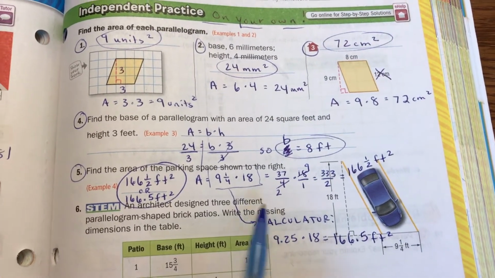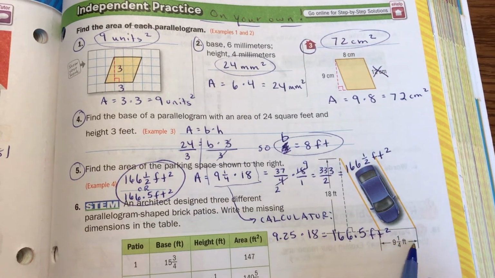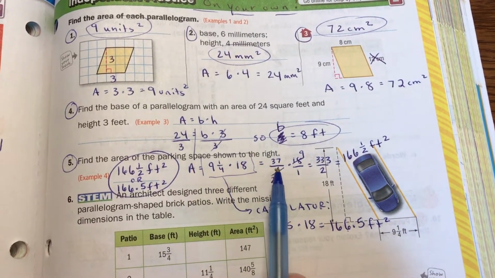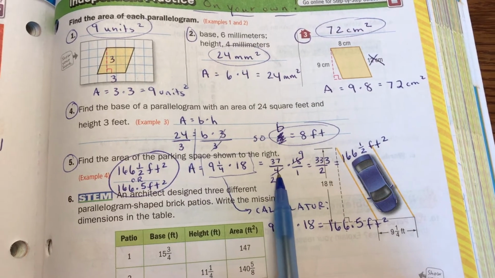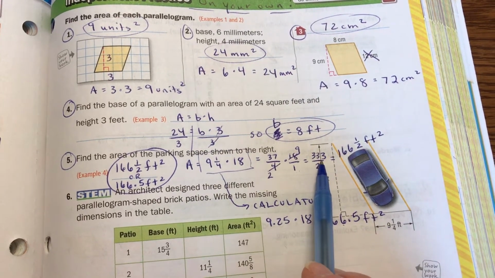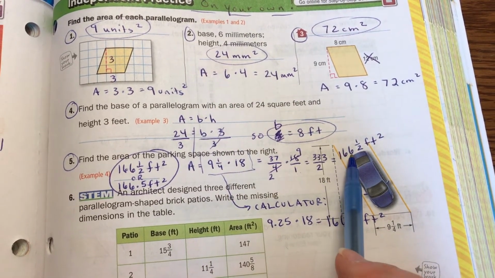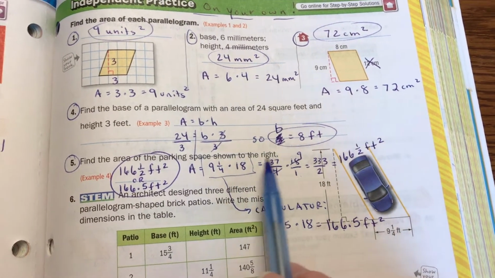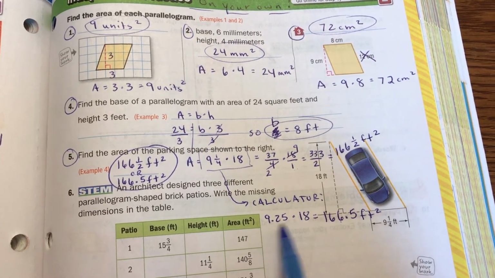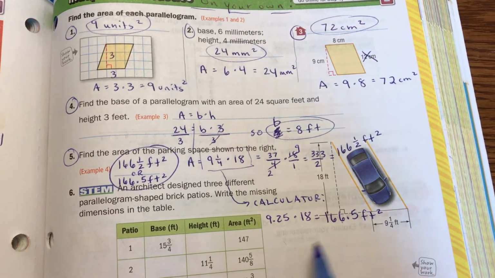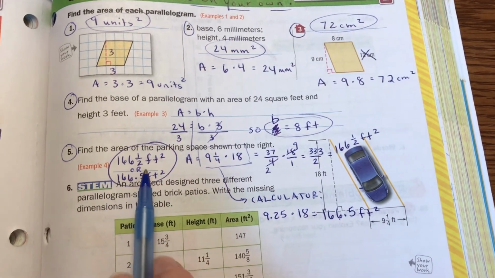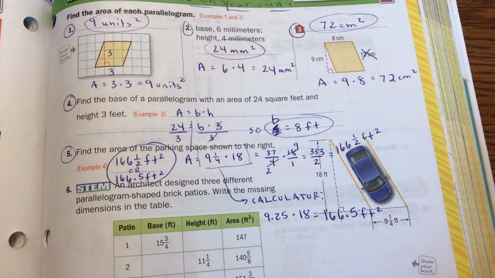Now, for number 5, area equals 9 1/4 times 18. If you do this out with the fractions, you turn 9 1/4 into an improper fraction, 37/4 times 18 over 1. That's an improper fraction too. I simplified before I multiplied. 333 halves is 166.5 square feet. If you plug it into the calculator, 9 1/4 is the same as 9.25. 9.25 times 18 is 166.5. So you could write it either way, and we're talking about feet, so square feet is the units.